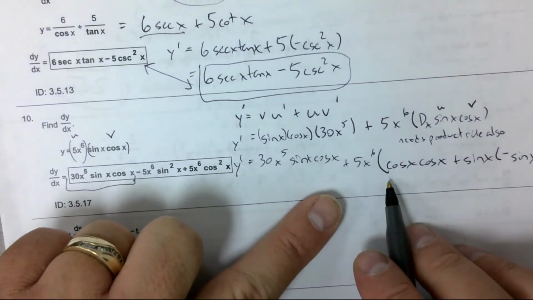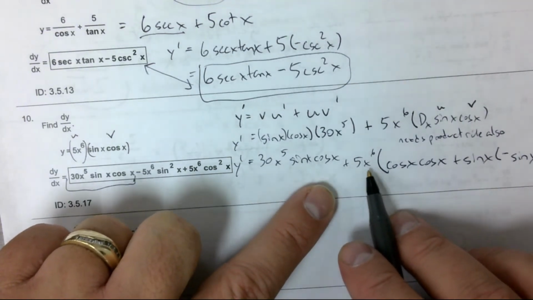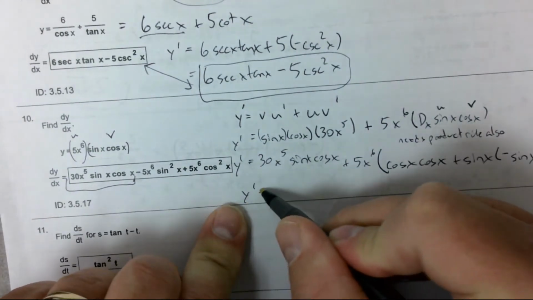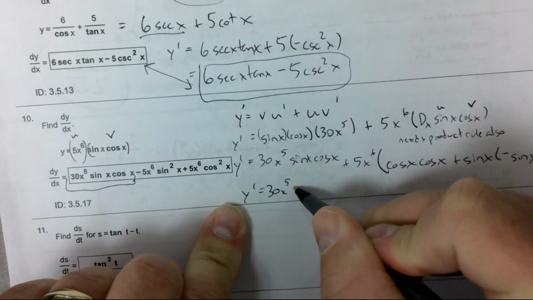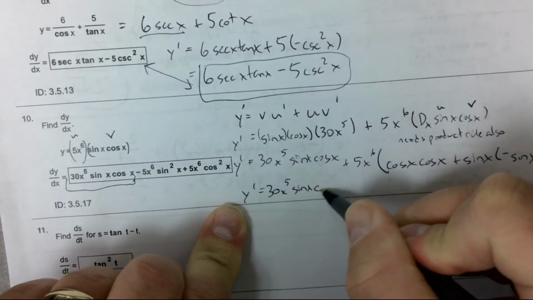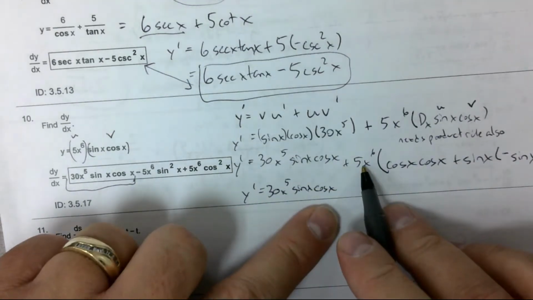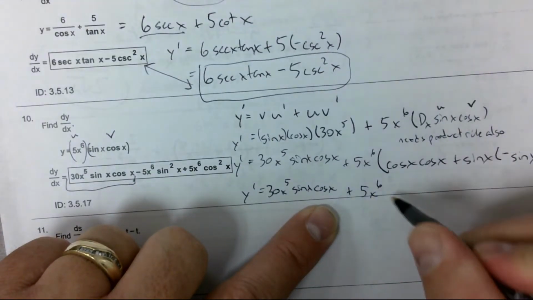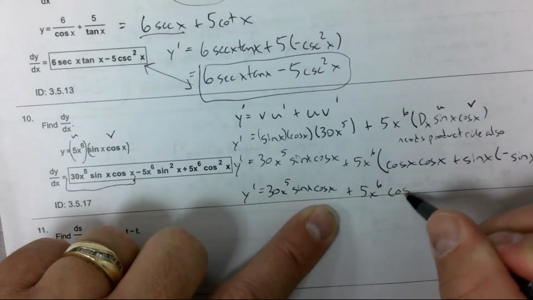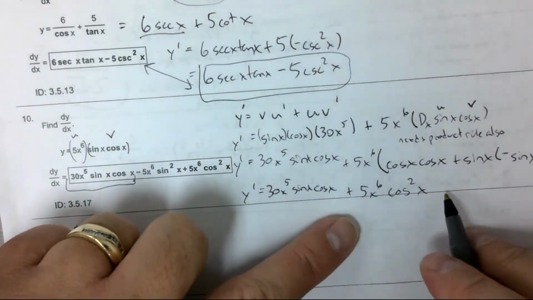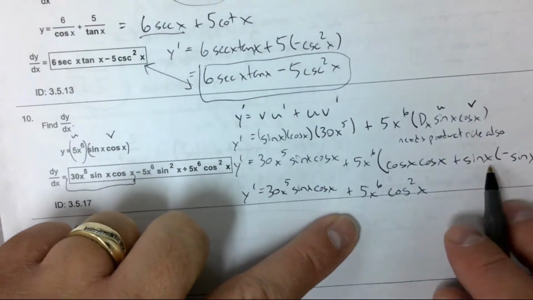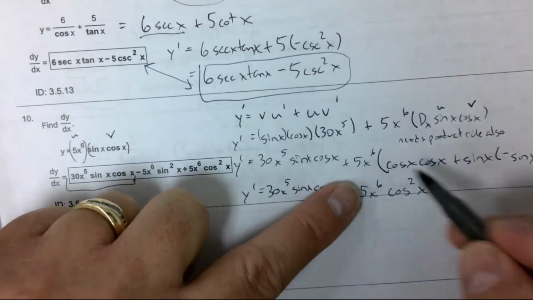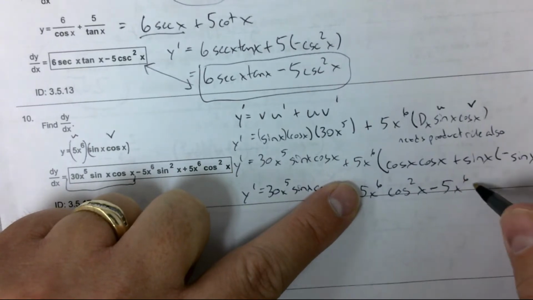So when I distribute this, I'm going to keep this front part the same. Distribute the 5x to the sixth, and this is cosine squared x. And this part is negative sine squared, so I need minus 5x to the sixth sine squared x.